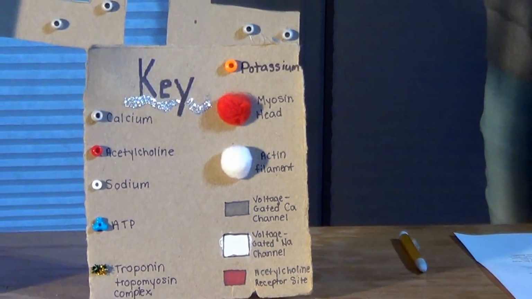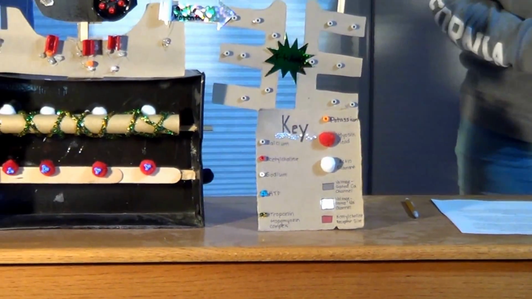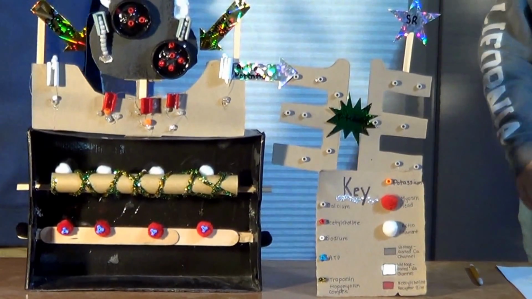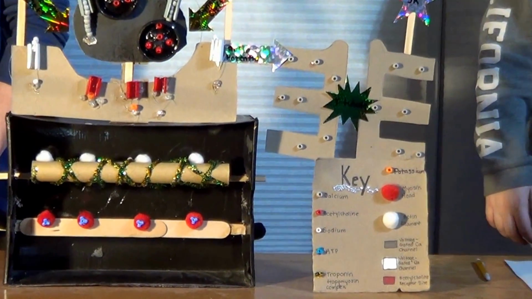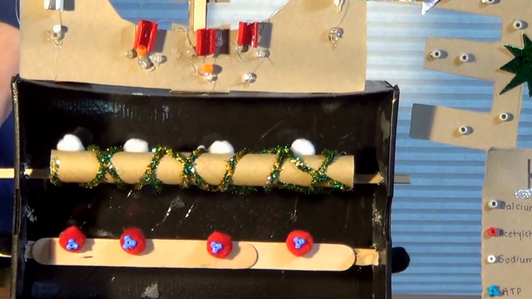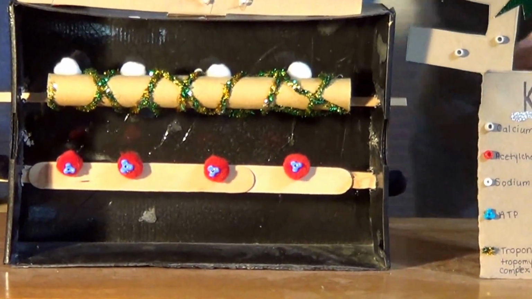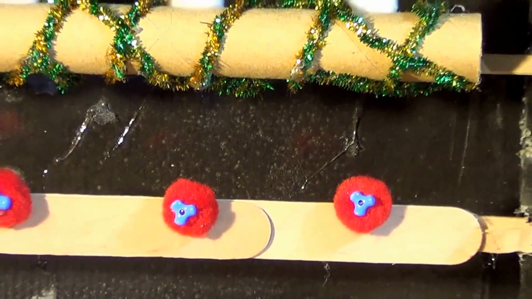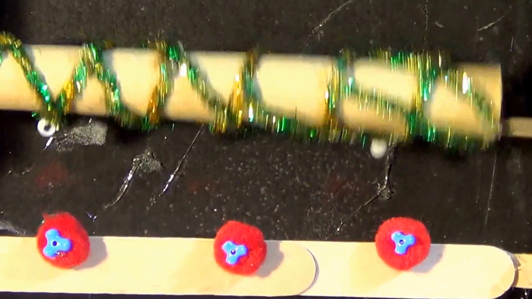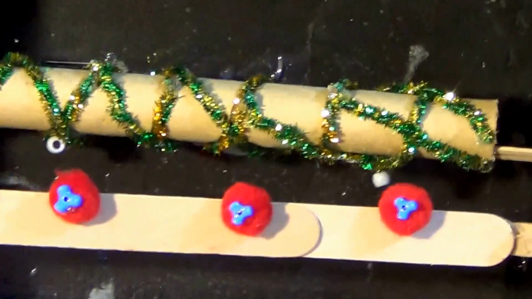Now I'm going to explain the process of muscle contraction. Sodium ions flood down the T-tubule and force calcium out of the sarcoplasmic reticulum. Calcium then attaches to the troponin tropomyosin complex, and the actin myofilament binding site is revealed and causes the cross bridges.